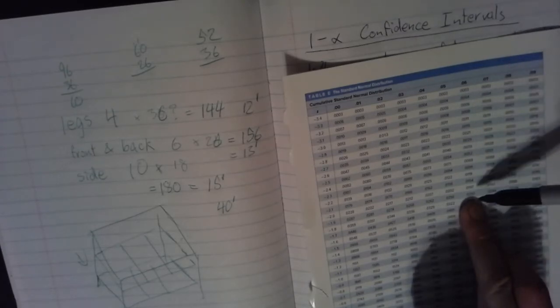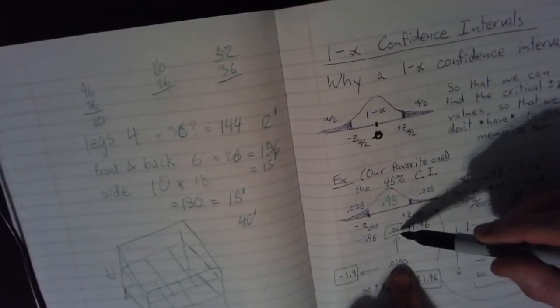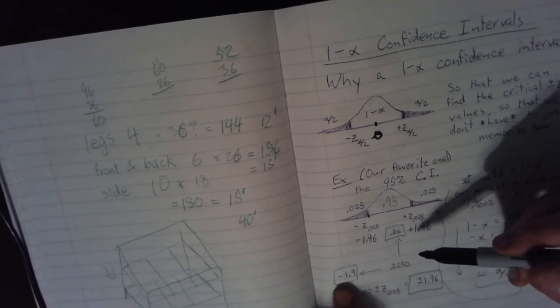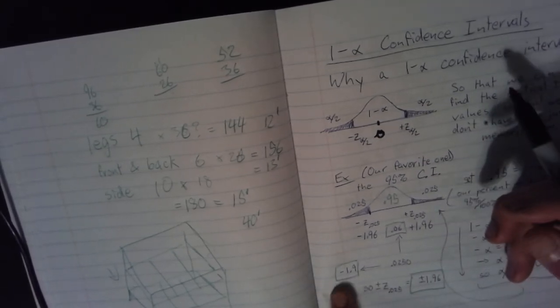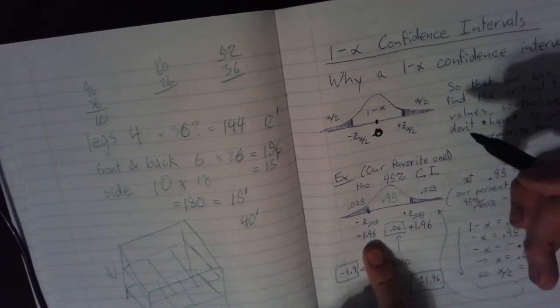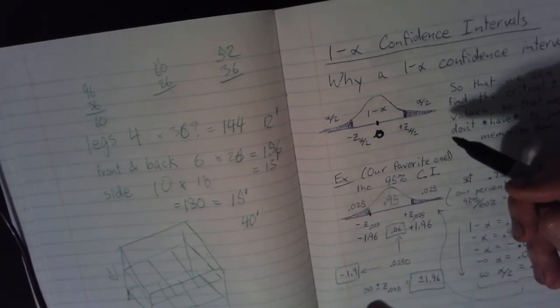There it is exactly. It's in the 0.06 column and the negative 1.9 row, so this value would be negative 1.96, and this value would be positive 1.96.